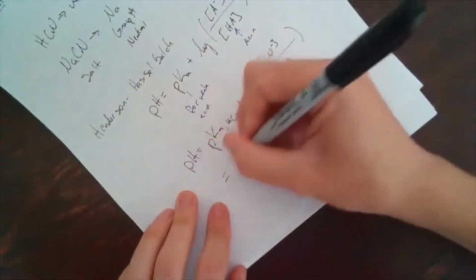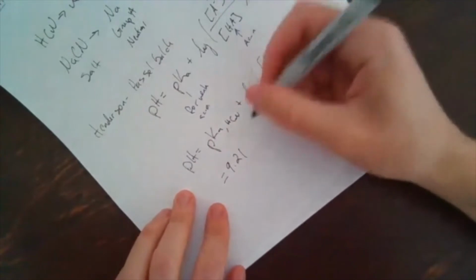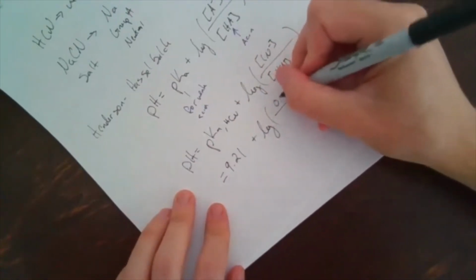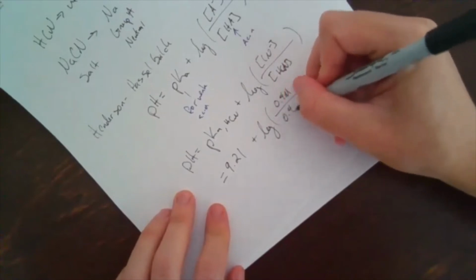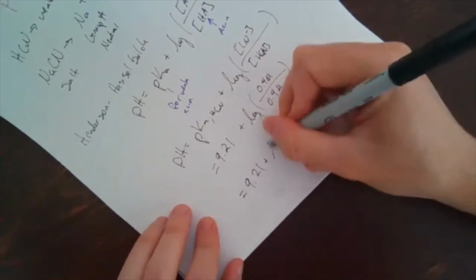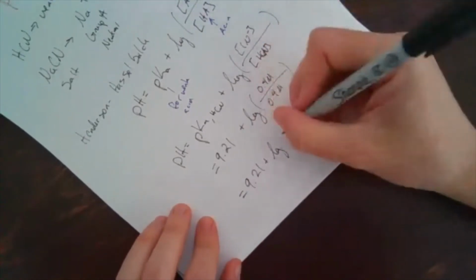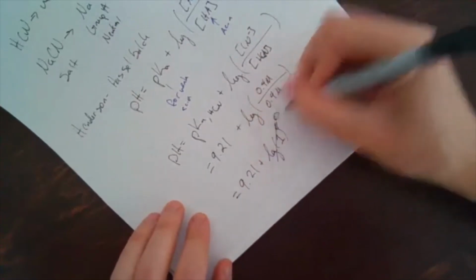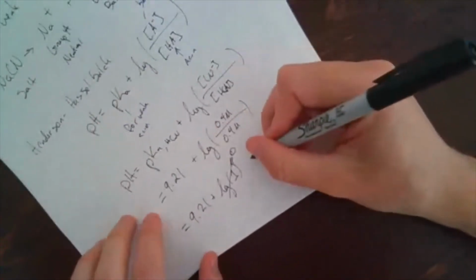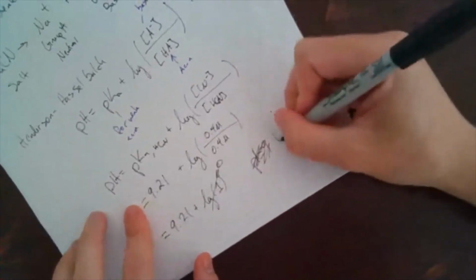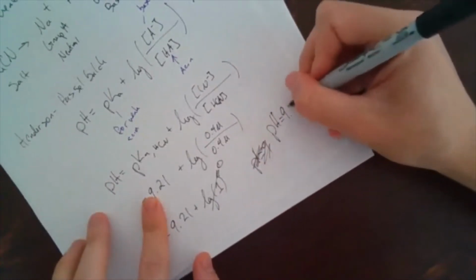This would be 9.21, the value for HCN, plus the log, and then we can just plug in our concentrations, which are both 0.4 molar. We get 9.21 plus the log of the same number divided by itself, which gives you 1. The log of 1 is just 0. And so we get that the pH is 9.21.